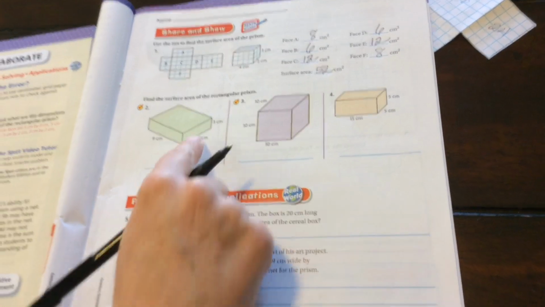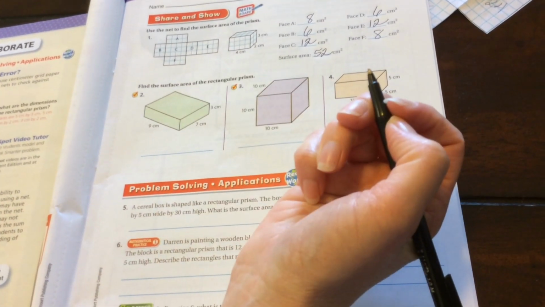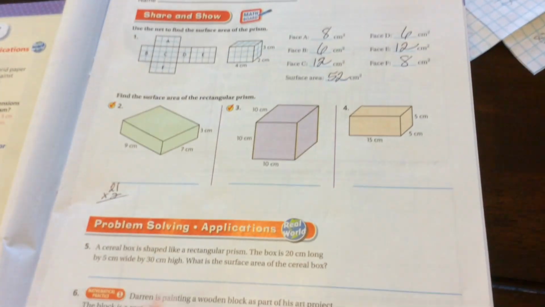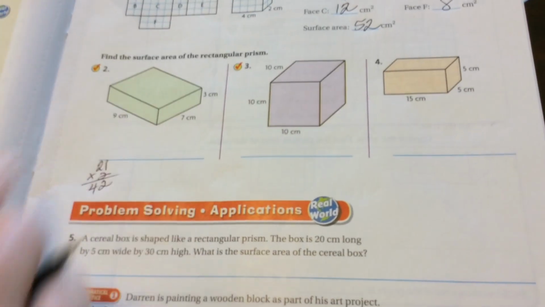So I have this piece right here, which is 7 by 3. So I'm going to go 7 times 3 is 21. And remember, I have 2 of those. I have the front and the back. So there's a piece that I can't see. I now have 2 of those. So I'm going to do that just times 2. So that's 42. Now I'm going to do this next side.